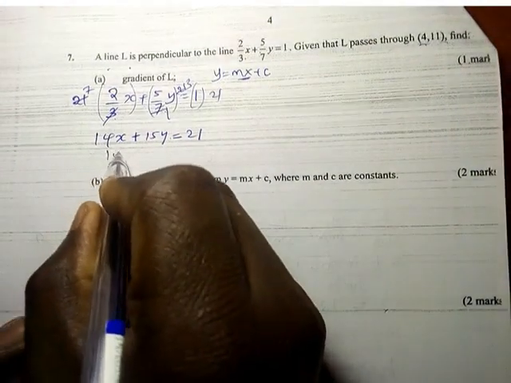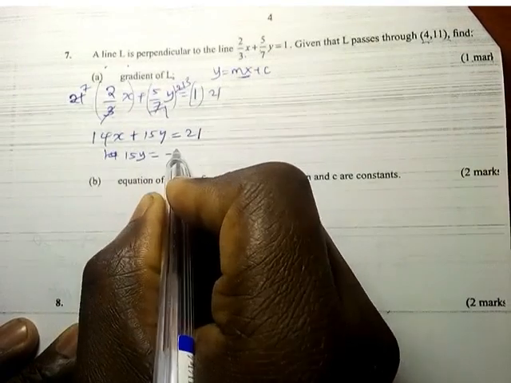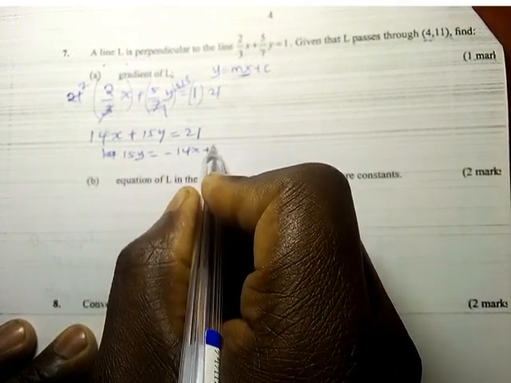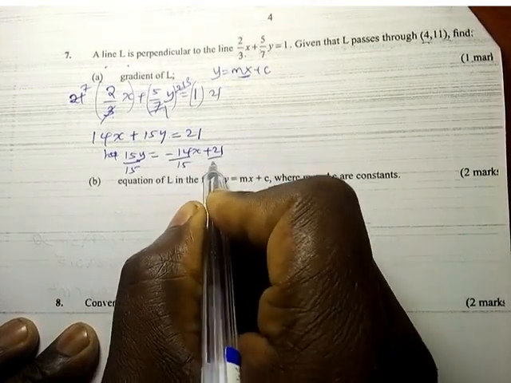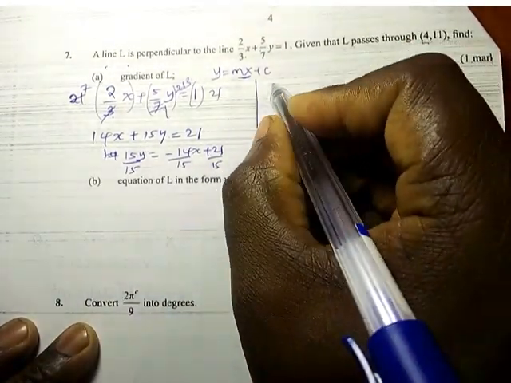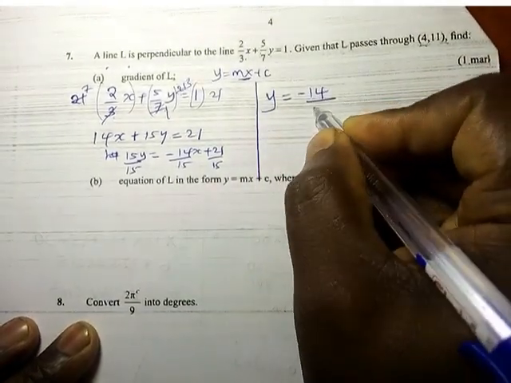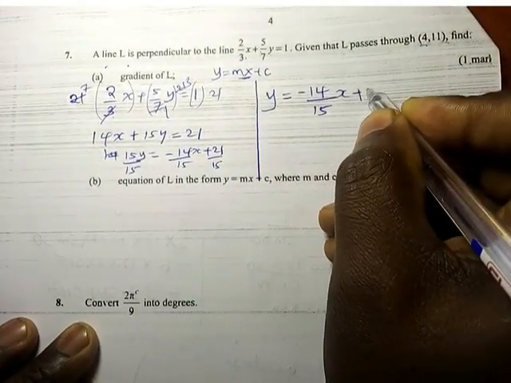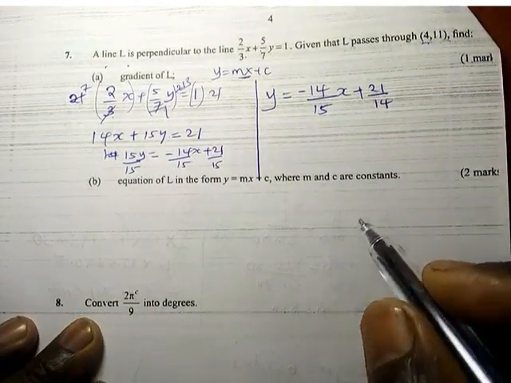So 15y is equal to negative 14x plus 21, divided by 15 both sides. So y is equal to negative 14 over 15 x plus 21 over 15.